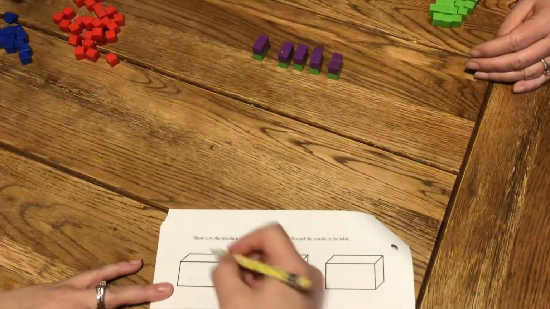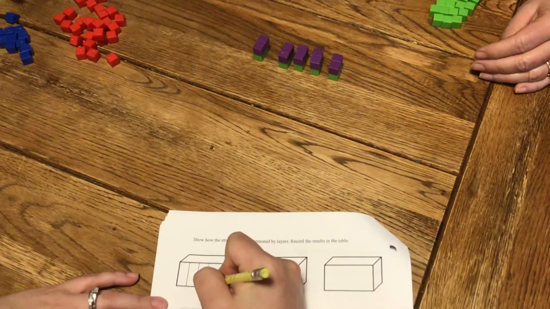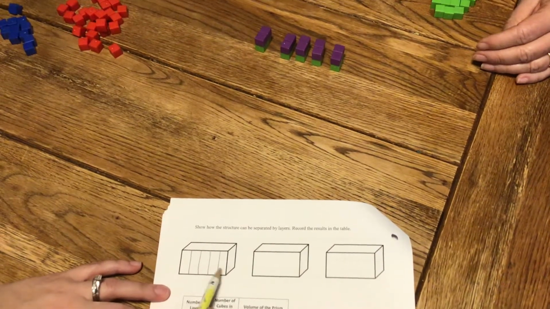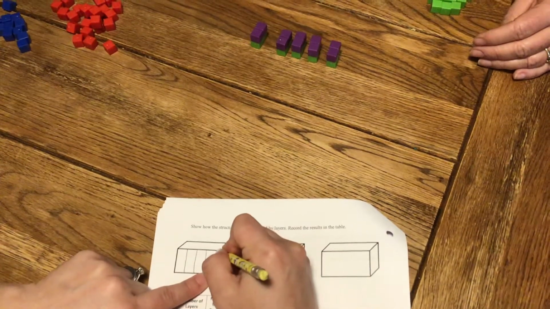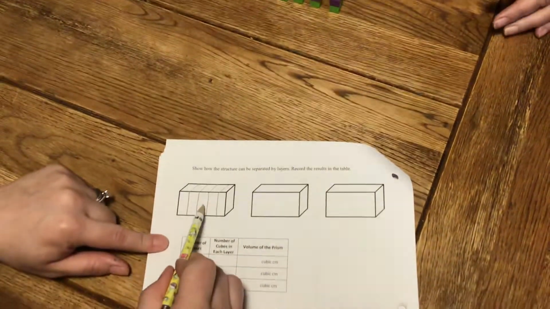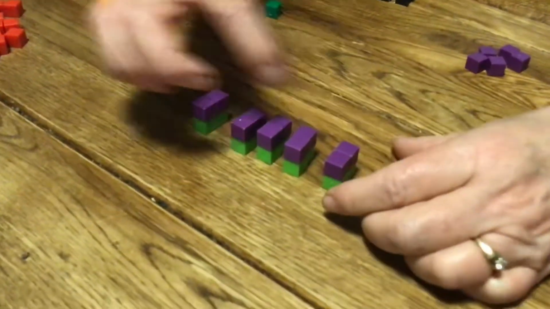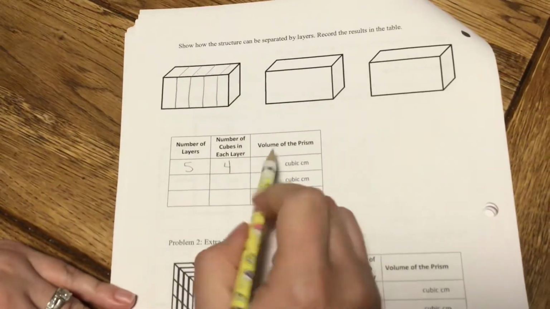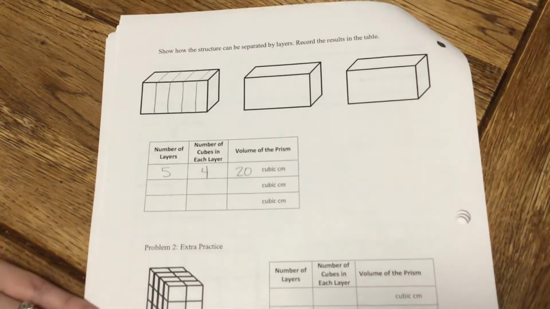So in order to draw and show that, we're going to split it into 5. 1, 2, 3, 4, 5. And we just take this line and extend it at an angle over the top. So there are 1, 2, 3, 4, 5 layers. And how many cubes are in each layer? There are 4 cubes in each layer. So we will write number of cubes in each layer is 4. So the volume of the prism is 20 cubic centimeters.